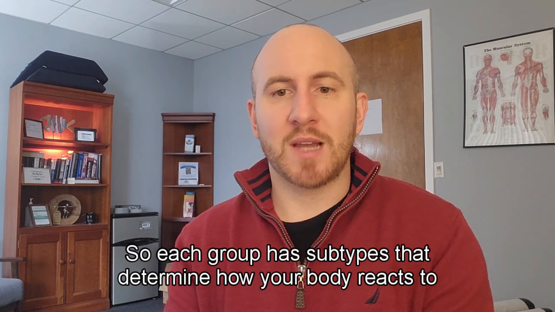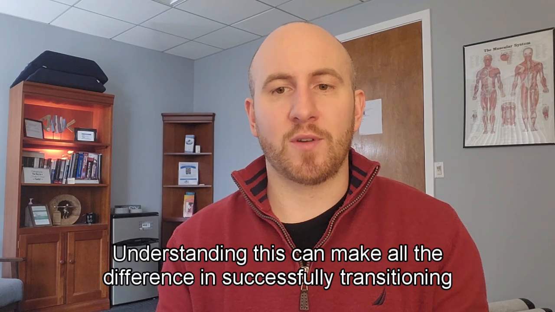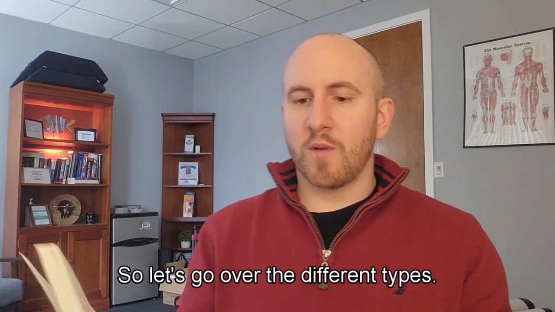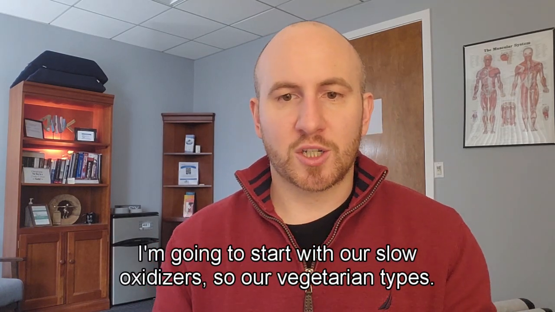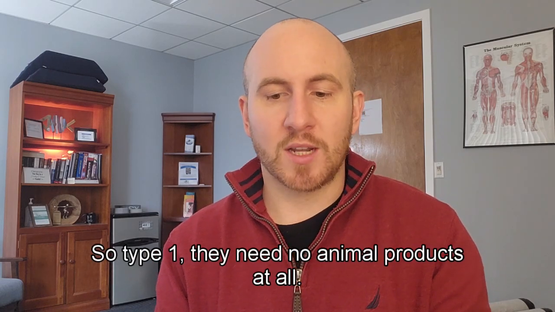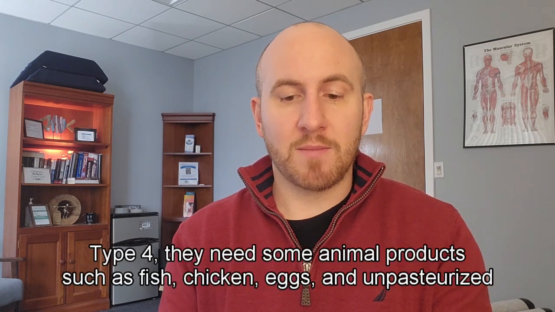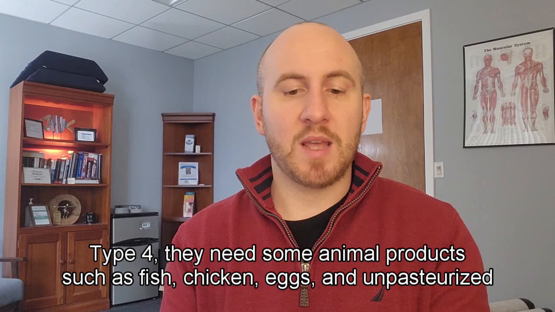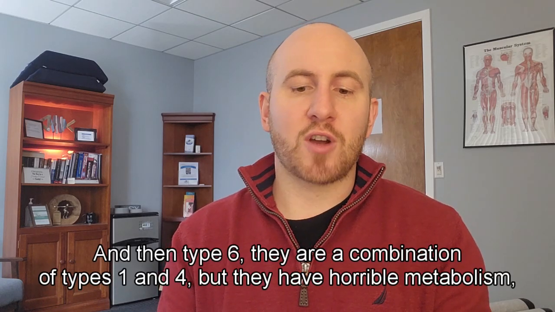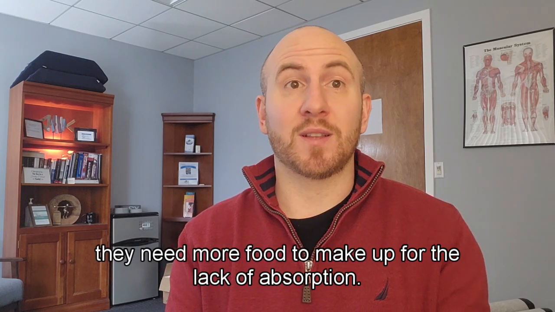So each group has subtypes that determine how your body reacts to different foods. Understanding this can make all the difference in successfully transitioning into a keto diet. So let's go over the different types. I'm going to start with our slow oxidizers, so our vegetarian types. Type 1, they need no animal products at all. They can live entirely on fruits, vegetables, and nuts. Type 4, they need some animal products such as fish, chicken, eggs, and unpasteurized goat cheese several times a week. And then type 6, they are a combination of types 1 and 4, but they have horrible metabolism. They need more food to make up for the lack of absorption.